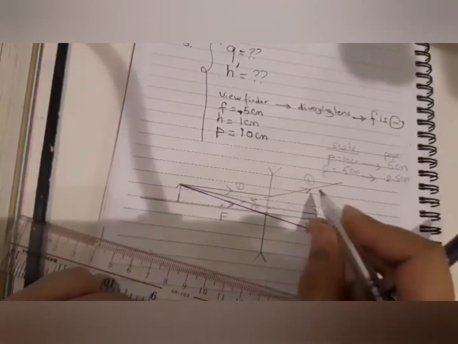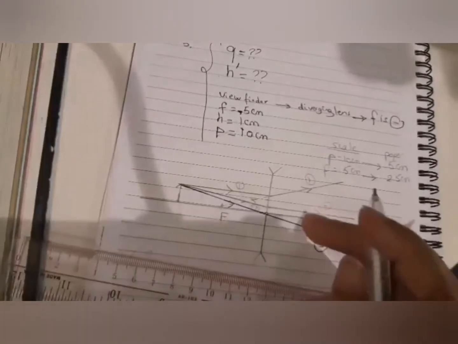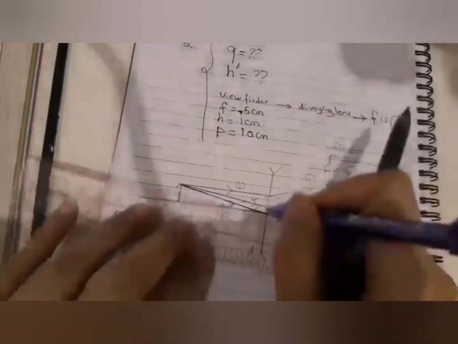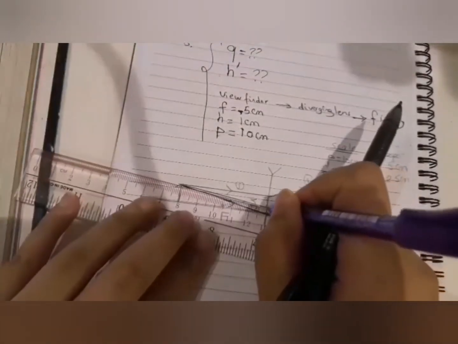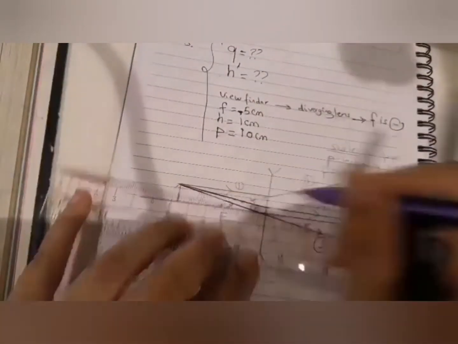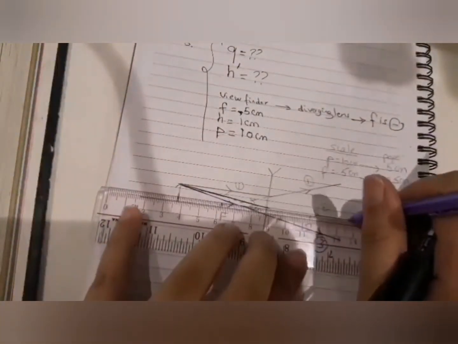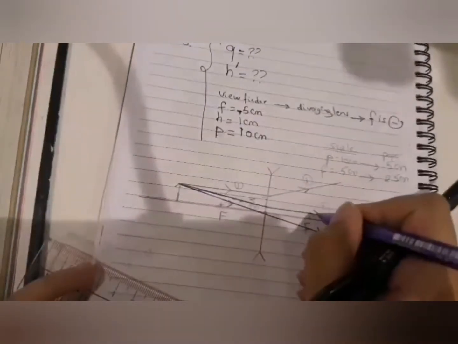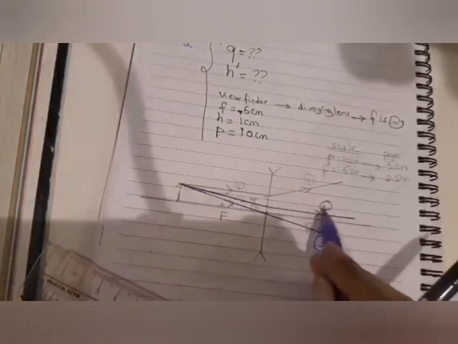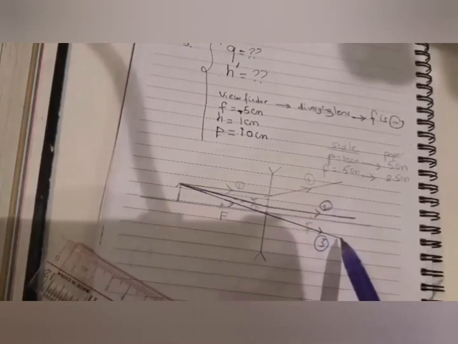See, girls, these rays, are they going to meet anywhere? Just to draw this one with another color, number 2. For sure they are not going to meet, even if we extend them.